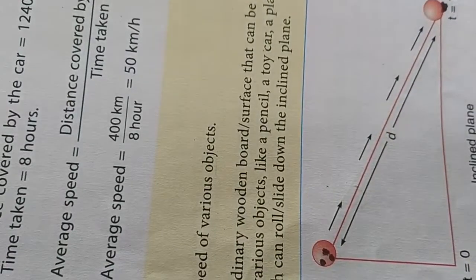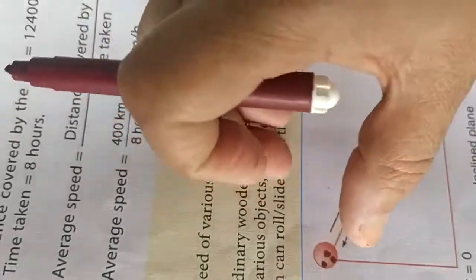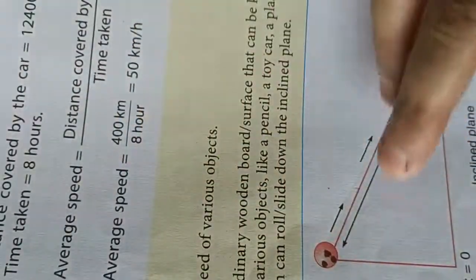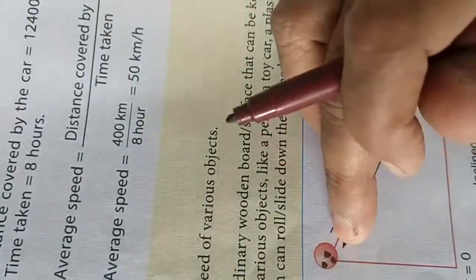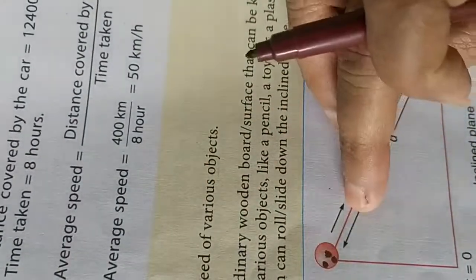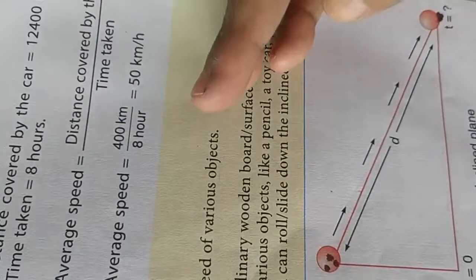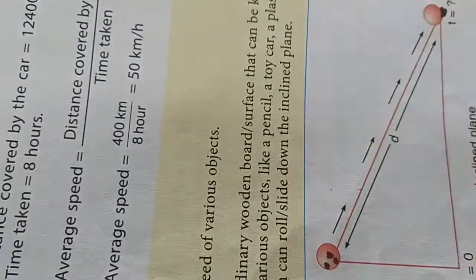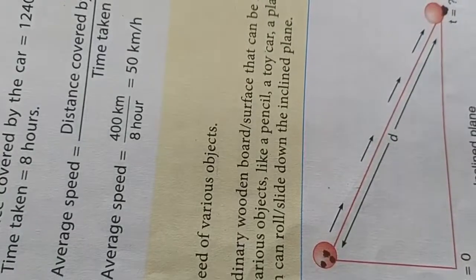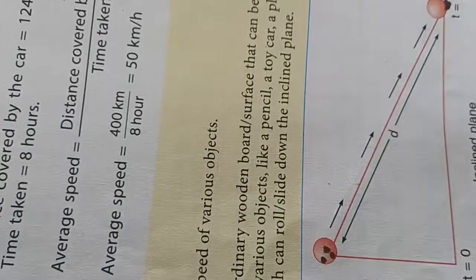And then you can compare the readings. When the angle of inclination is this, what is the speed of the object? If the angle of inclination is changed, then what is the speed of the object? So simply you can calculate the average speed of each object with the help of this activity.